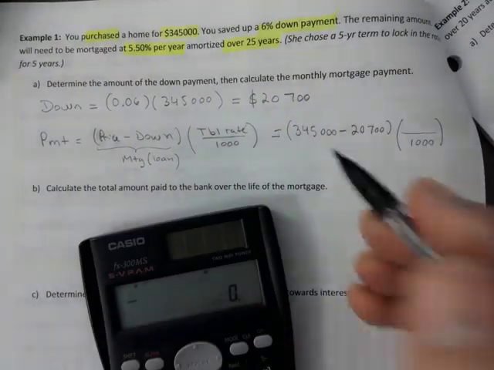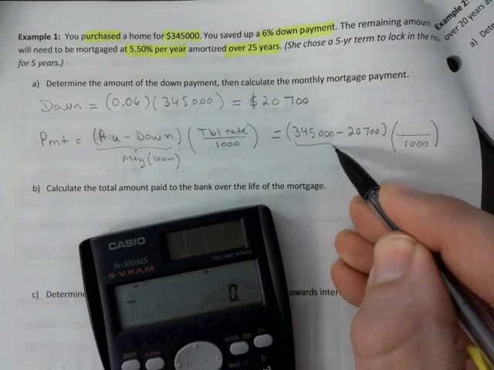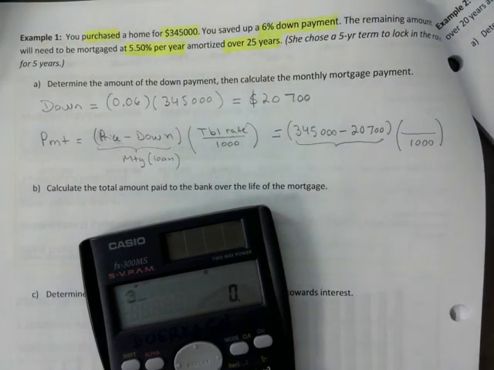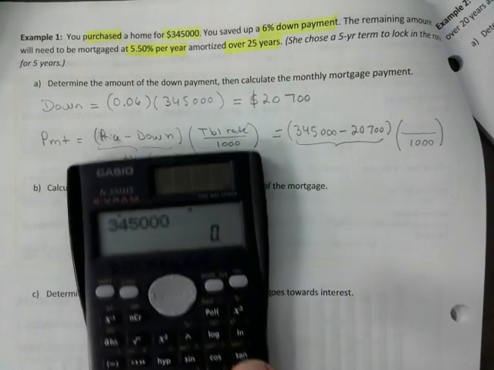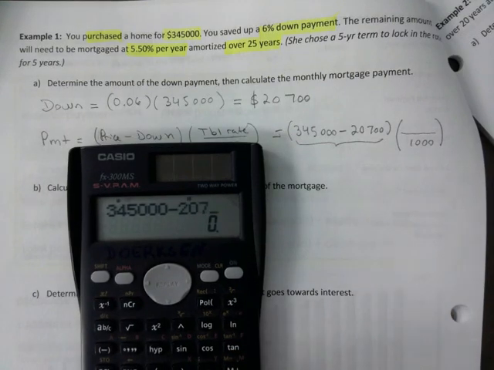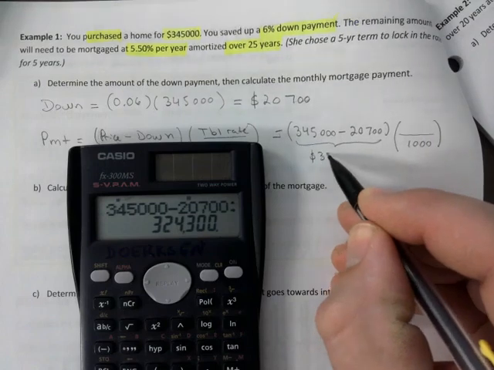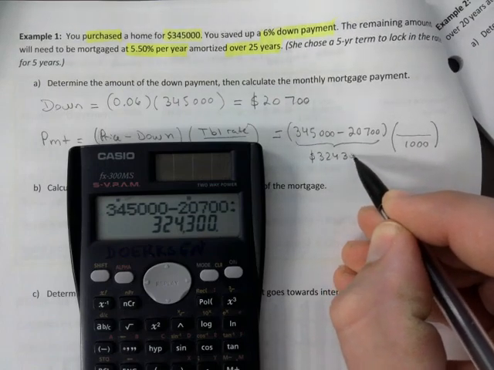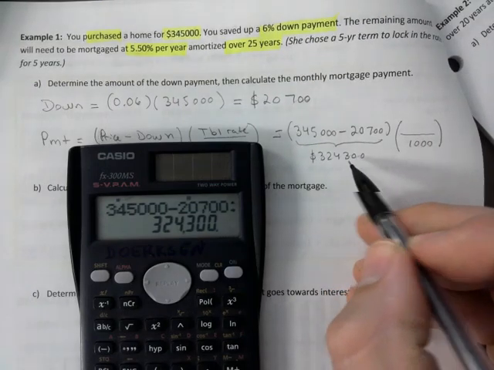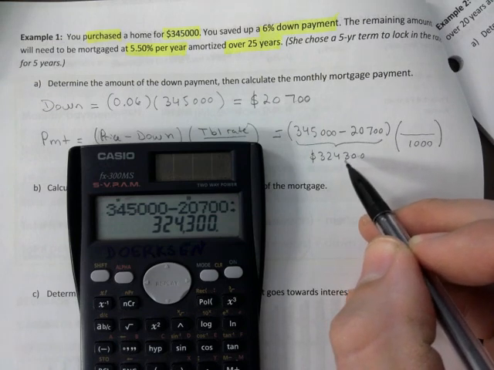I strongly encourage you to determine this first, like figure out what the dollar amount is. And that's 324,300. That's what you're borrowing. That's what you're going to pay interest on, this amount.